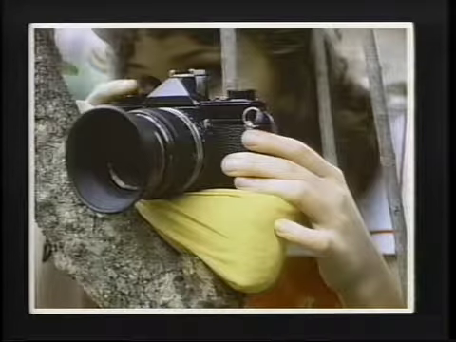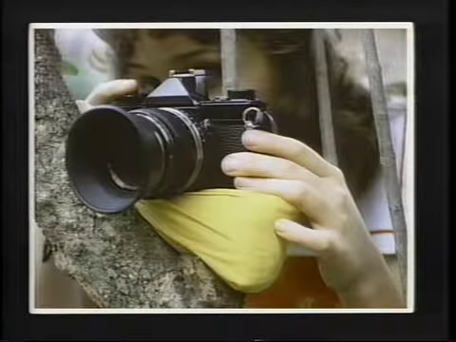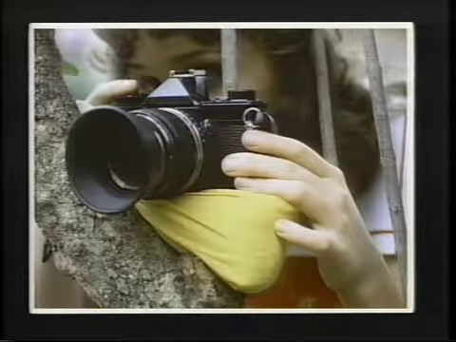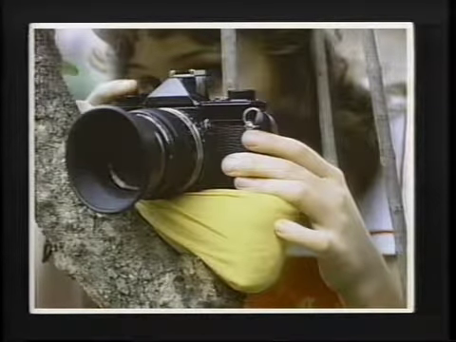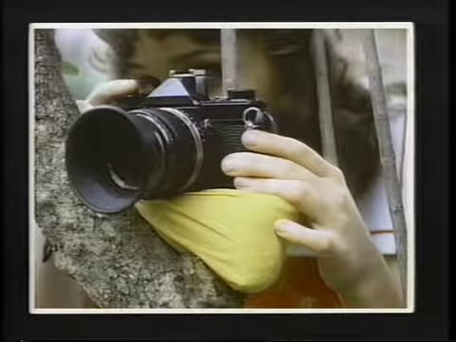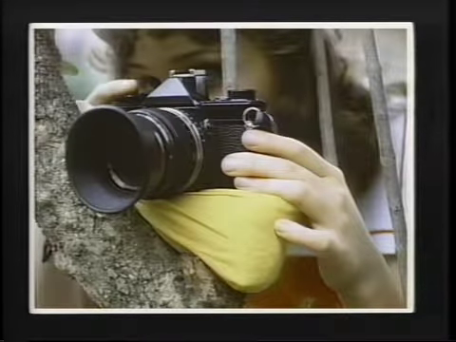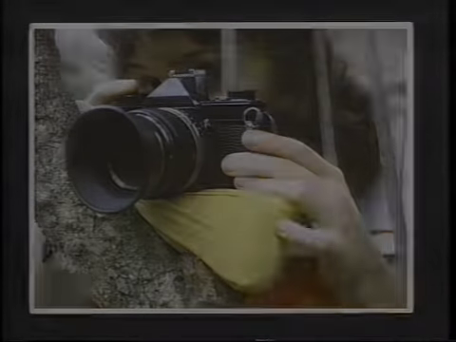Another way of steadying your camera is by resting it on any available solid surface. If the surface is uneven, use a beanbag between it and your camera. Just nestle your camera into the beanbag until it's level and stable, and you're ready to take a sharp picture.